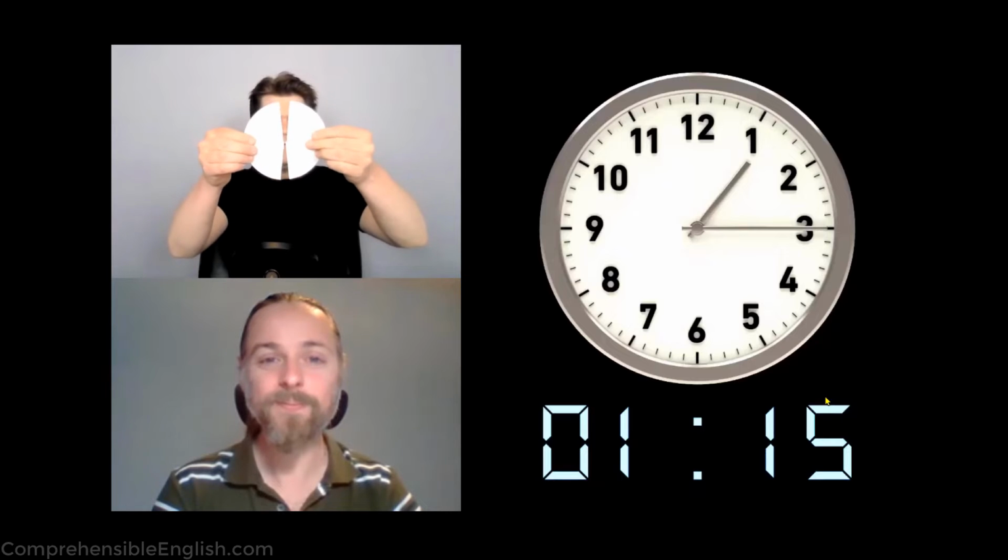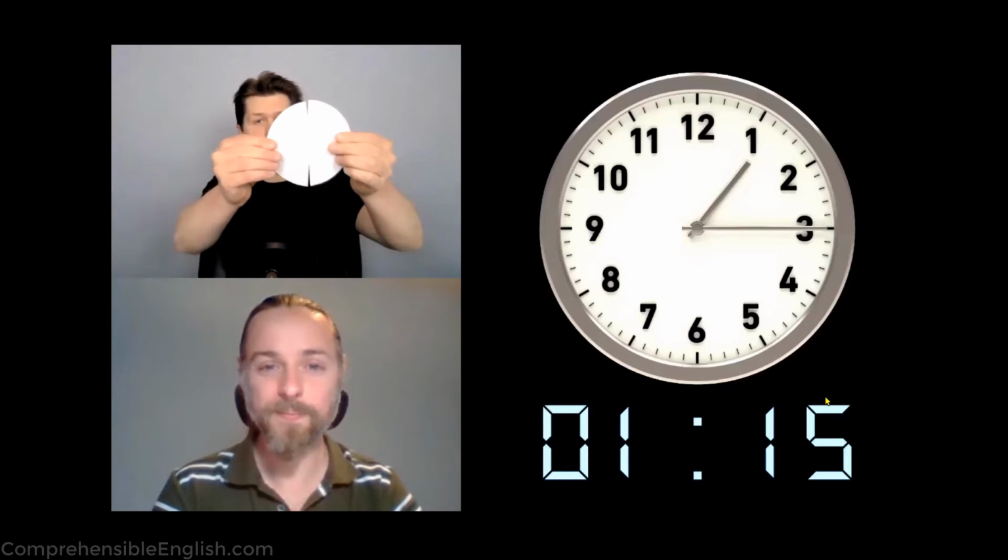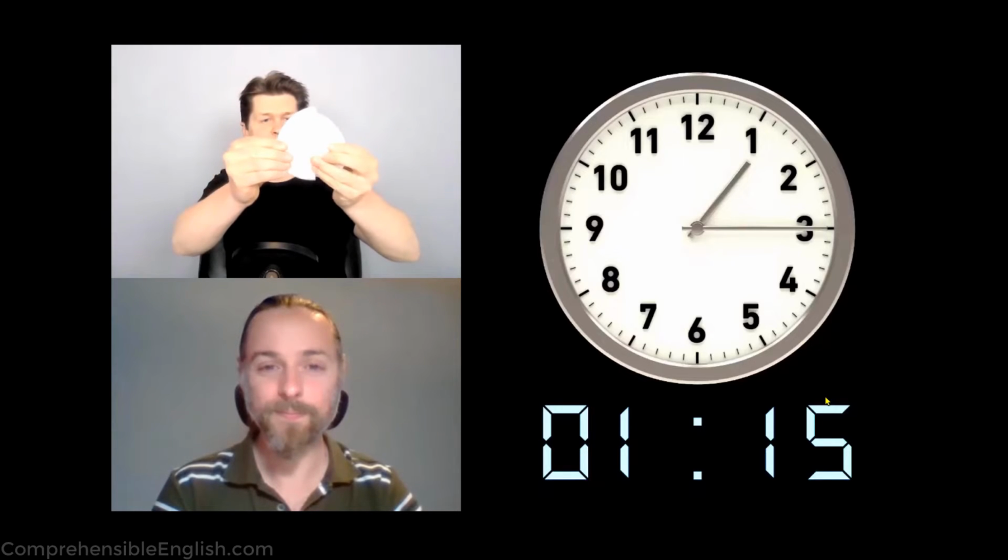And there are 4 quarters in a circle. So 4 quarters, here's 1, 2, 3, 4. 4 quarters make 1 whole circle. So this is 1 quarter.